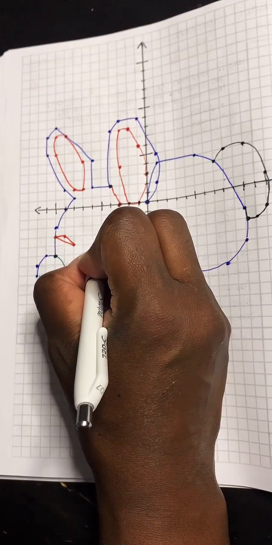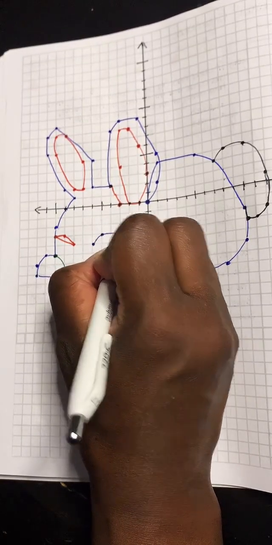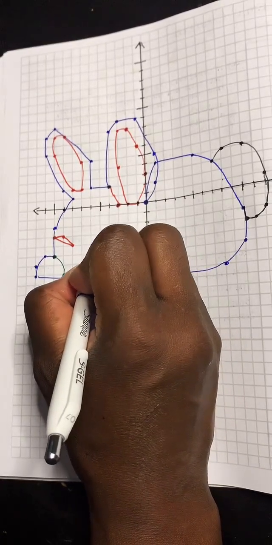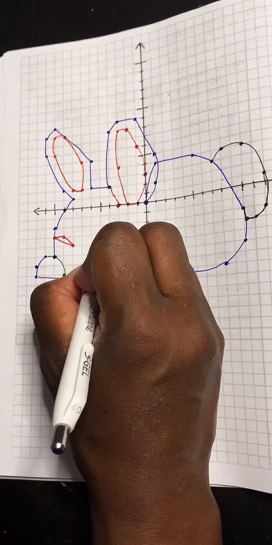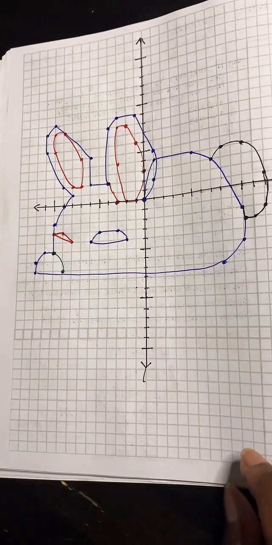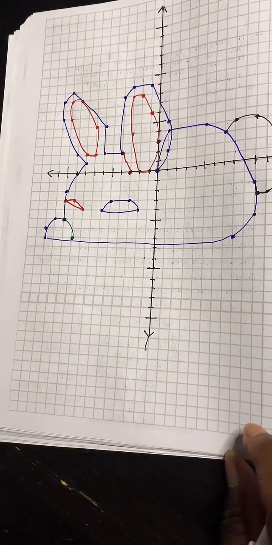Like, I'm trying to see it, but I'm really not seeing it. Are you guys seeing something? It just looks very strange.